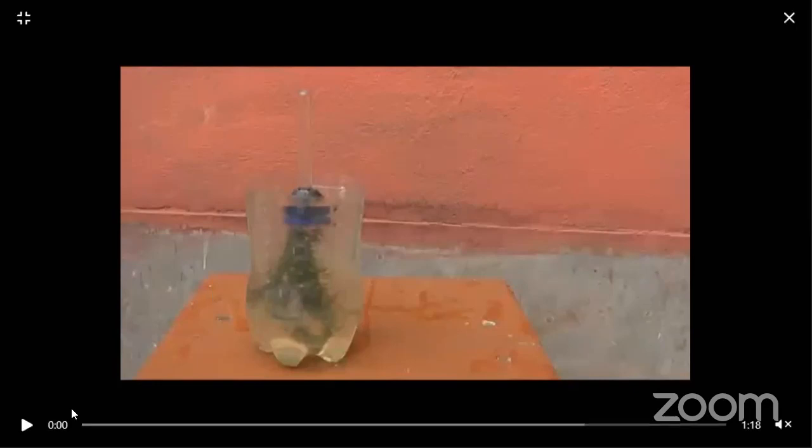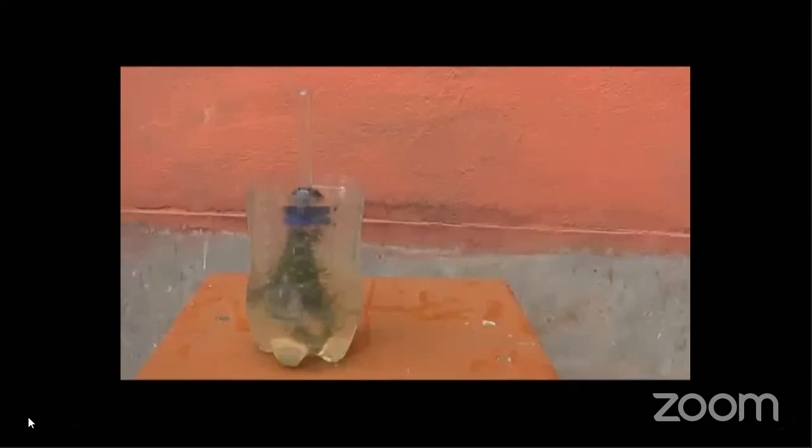So what I told you is that often we don't have this large size beaker. So what we did, we just took a 1.5 liter cold drink bottle. Here you can see, and we cut the upper part.